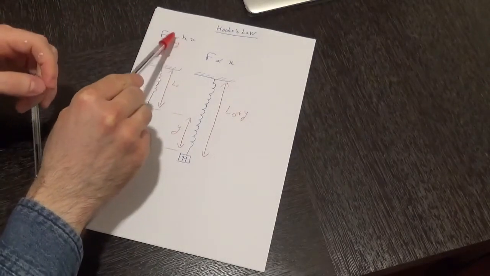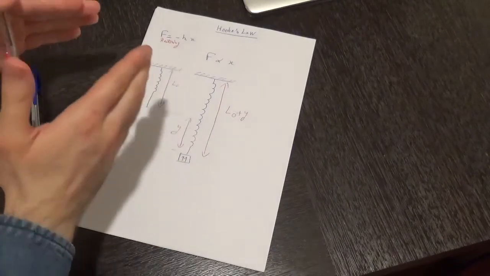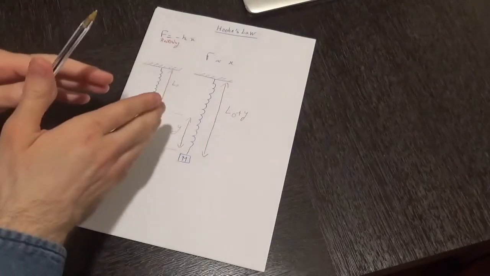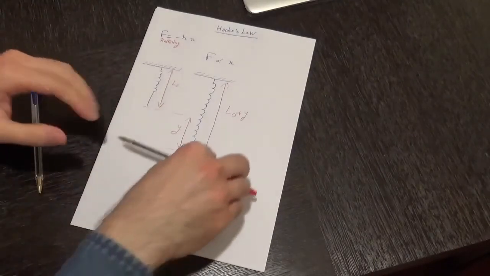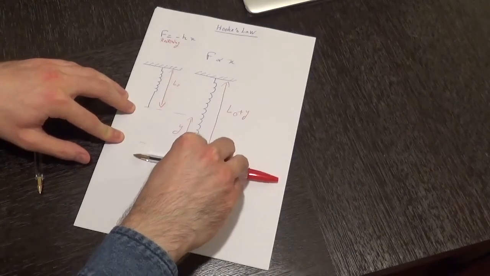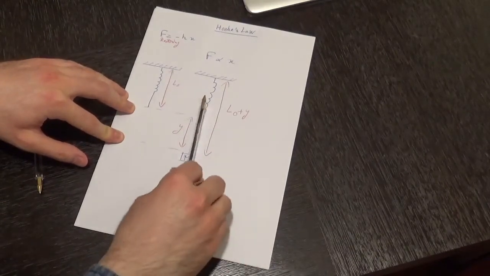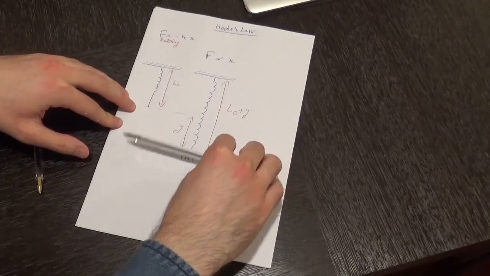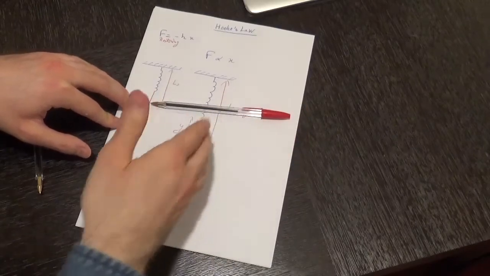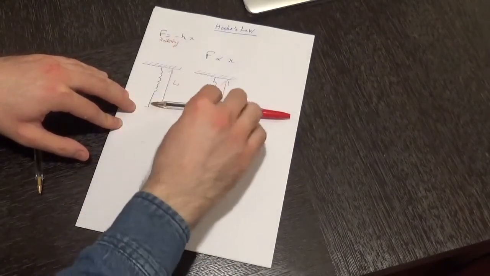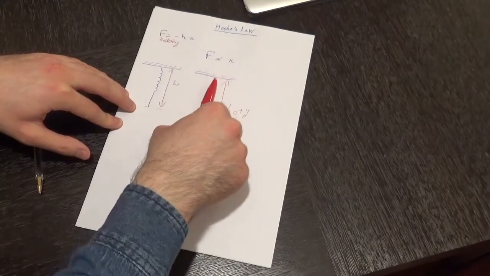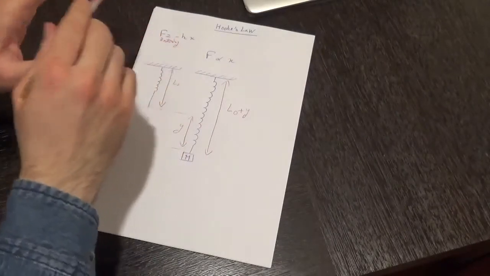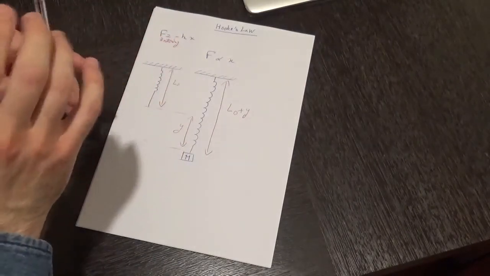So what does the minus sign signify? The minus sign signifies that the restoring force is always acting in the opposite direction of the displacement. So if the spring is elongating, so we have a downward displacement, then the restoring force would be acting upwardly, trying to bring the spring back to L0 plus y. Now if the spring is compressing, the displacement is in an upward manner. In that case, the restoring force will be acting downwardly, trying to bring the spring back to L0 plus y. So the minus sign is simply to indicate that the restoring force is always acting in the opposite direction of the displacement.